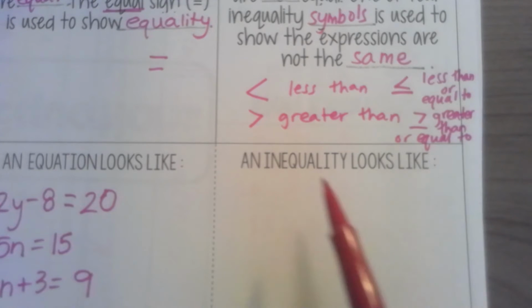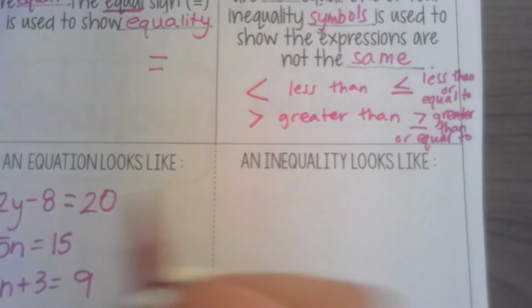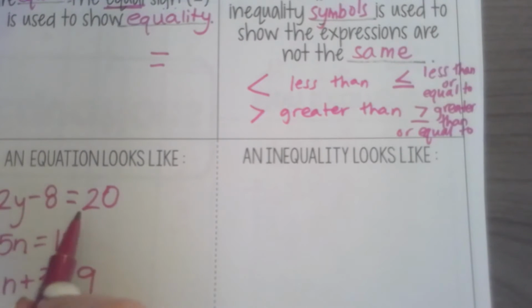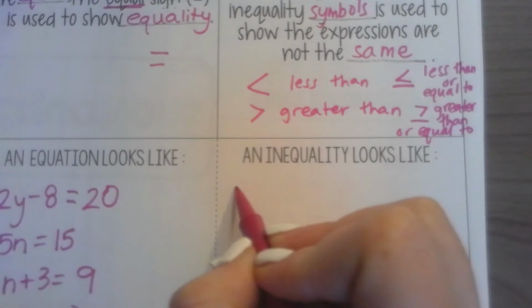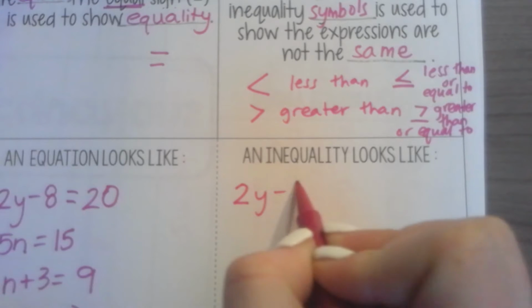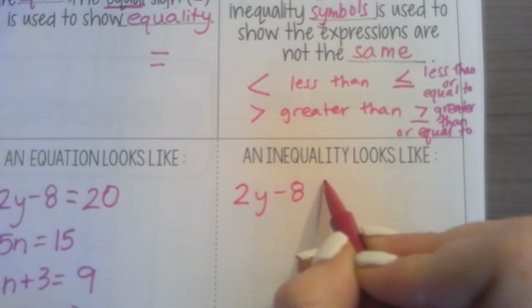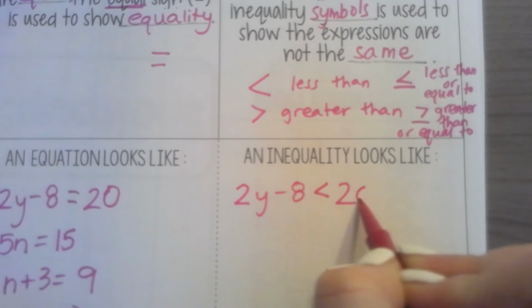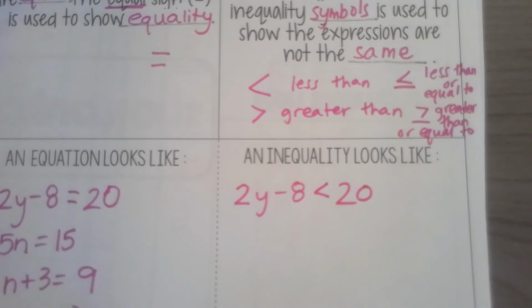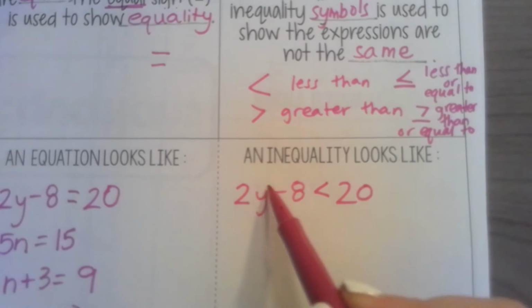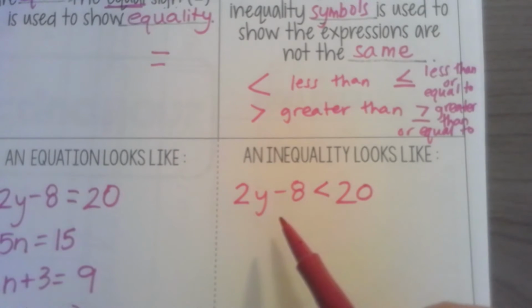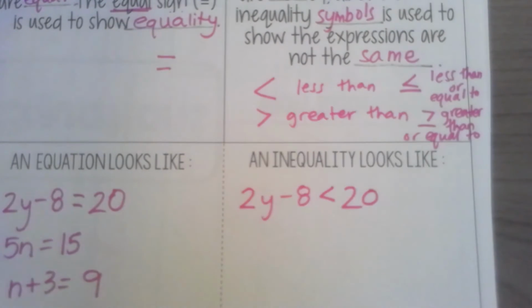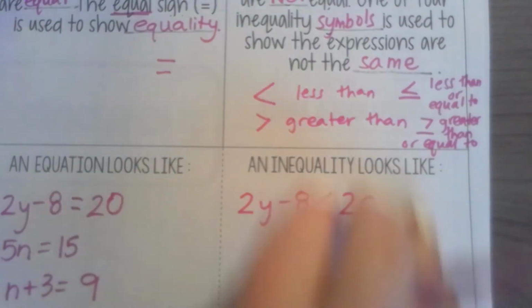So what does that look like? Instead of having 2y minus 8 equal 20, 2y minus 8 might be less than 20. We'll solve it the same way, but now our variable y is saying it could be numbers less than that. We'll get into more of those a little bit later.